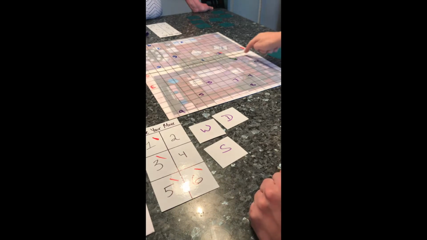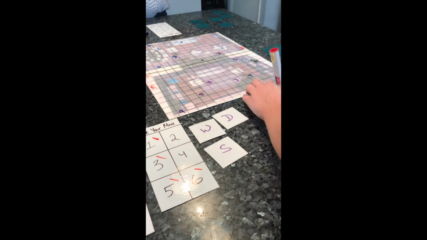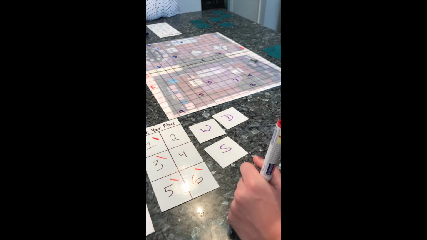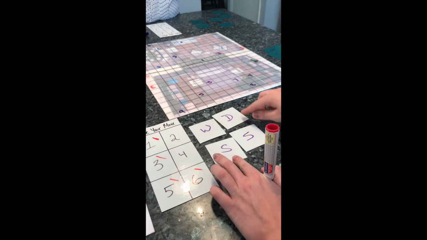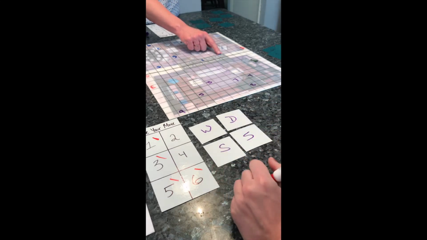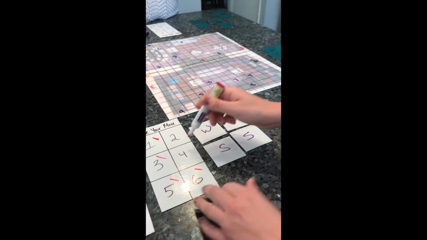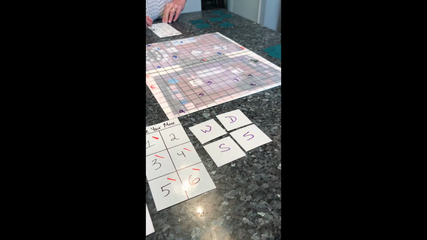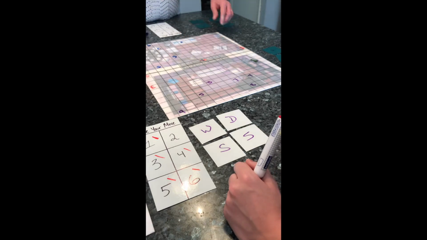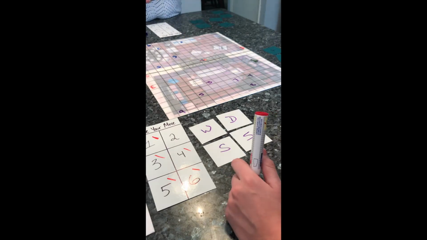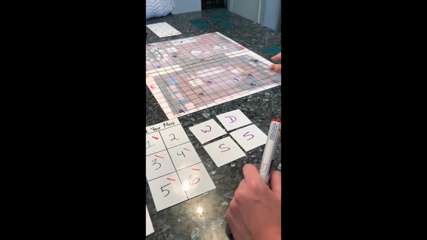All right, 1, 2, 3, 4, perfect. So 1, 2, 3, 4. I landed on number 10. I got S. I'll move 4 spaces to get 1. Number 1. So G. So now I can only move 2 spaces.